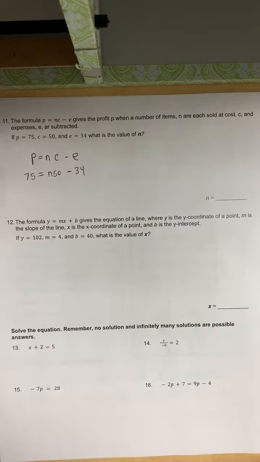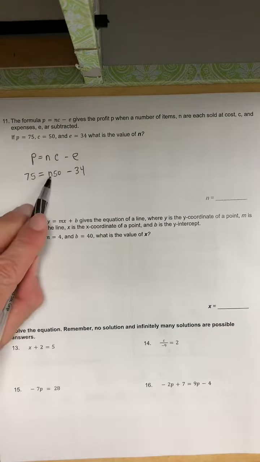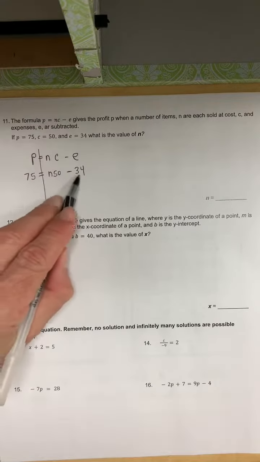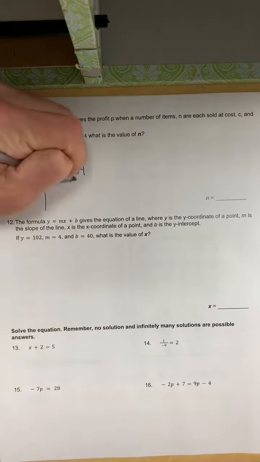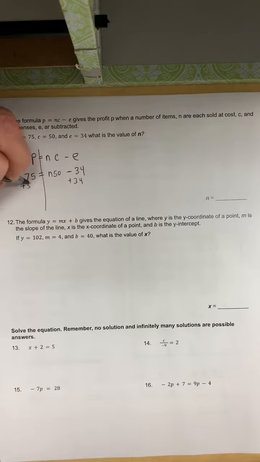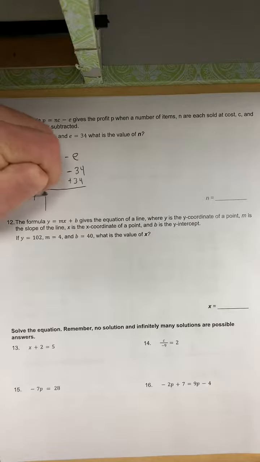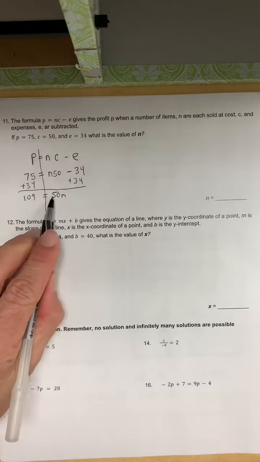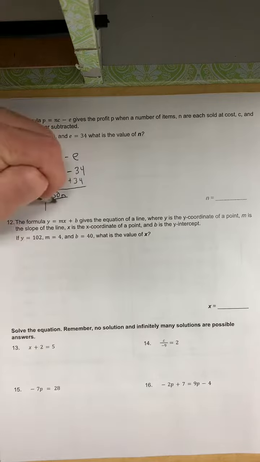Okay, so now all we have to do is get N by itself, and then we will know what N is, and that's all we've got to do left. So let's get N by itself. So the first thing we want to do is move this 34 over. So I'll add 34. Okay, so this would be 109 equals, I'm going to call that 50N instead of N50 because I think it looks nicer to have the number first. So this is 50 times N, so I'll divide by 50.